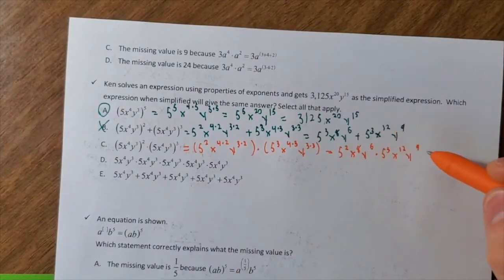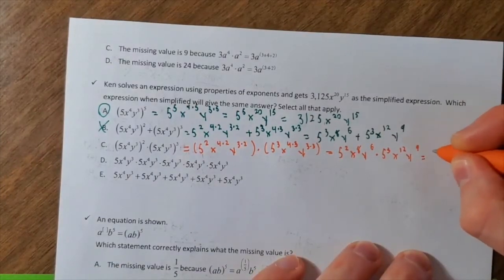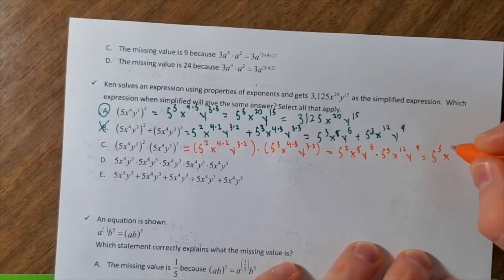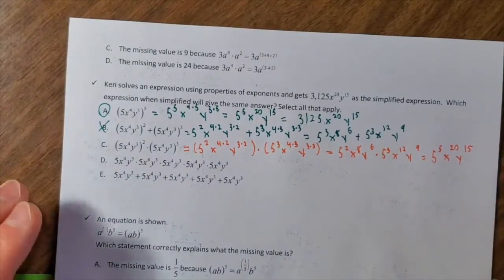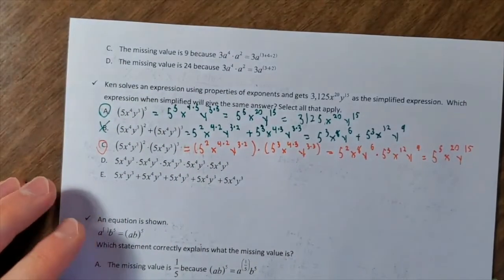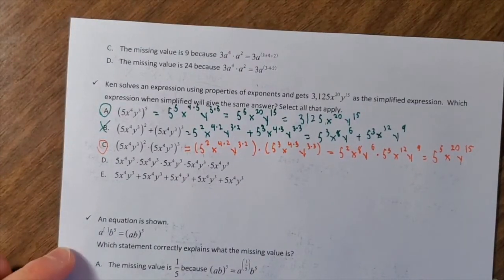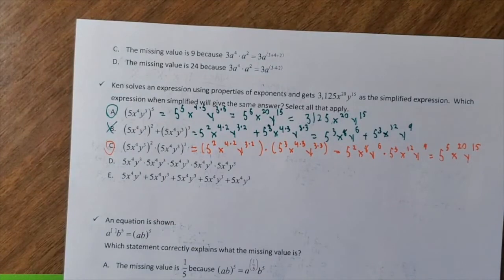And now, this time around, we have all of our terms being multiplied together, so we can use our product rule here and add our exponents together. And that's going to give us 5 to the 2 plus 3 is 5, x to the 20th power, 8 plus 12 is 20, and y to the 6 plus 9 is 15. And like I already said, 5 to the 5th is equivalent to 3,125. So we are good to go here with C. C checks out.